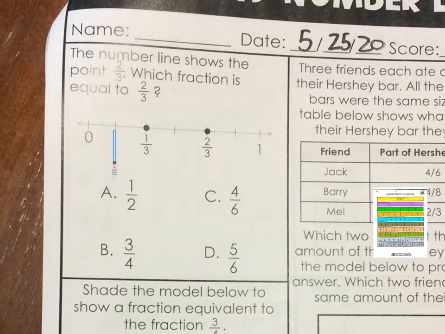All you need to do is count how many times you divided this number line up equally. Count those lines, and that's going to give you your denominator. Then find out what fraction is here, the 2/3. That's all I'm going to tell you.